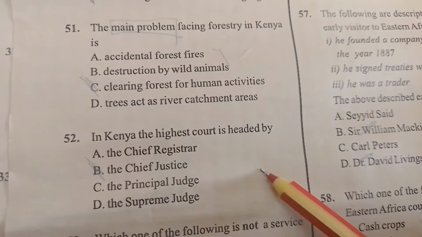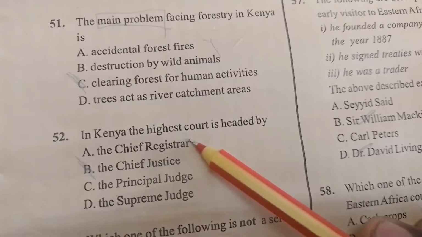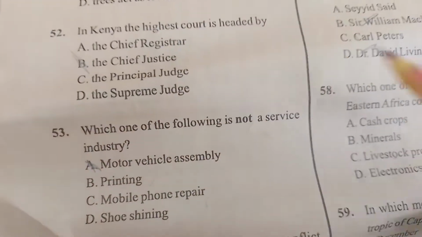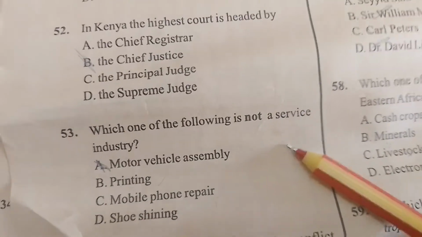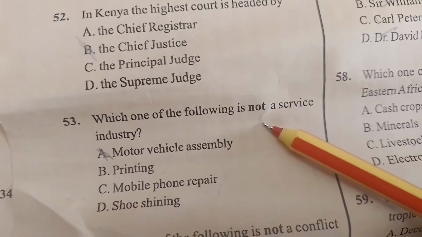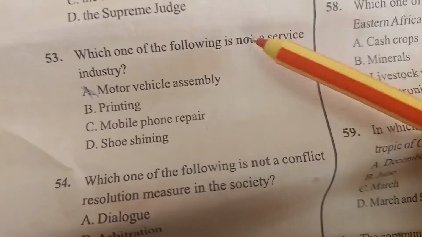In Kenya, the highest court is headed by the Chief Justice. The Chief Registrar is the Chief Accountant of the judicial system in Kenya. Which one of the following is not a service industry? Motor vehicle assembly. Assembling is a manufacturing process. Printing is a service. Mobile repair is a service. Shoe shining is a service. So motor assembling is assembling.